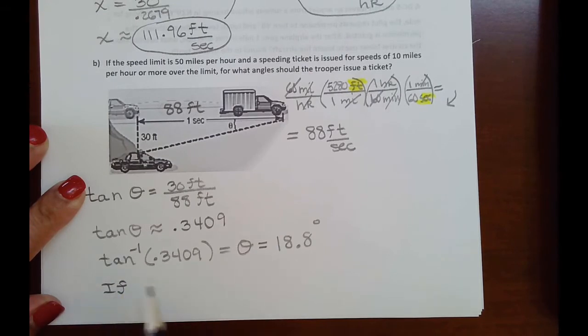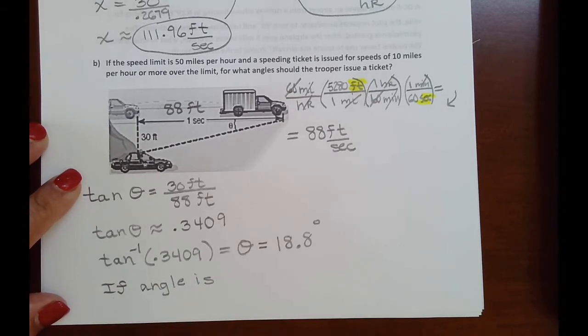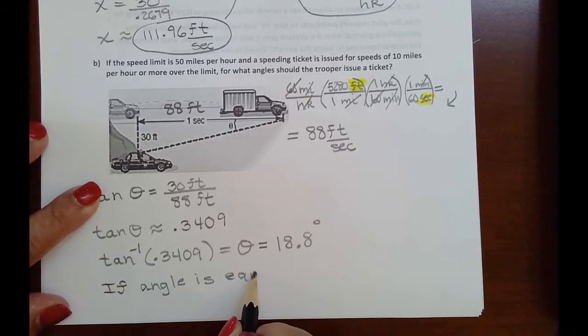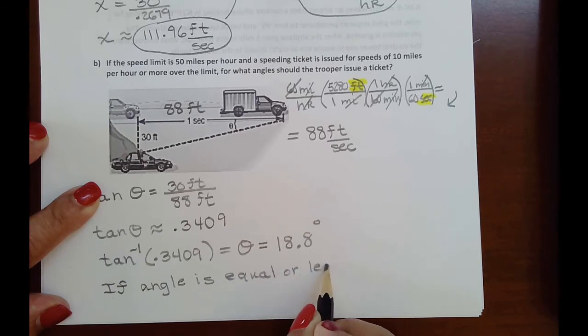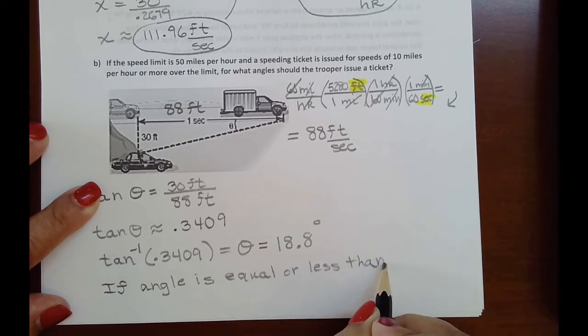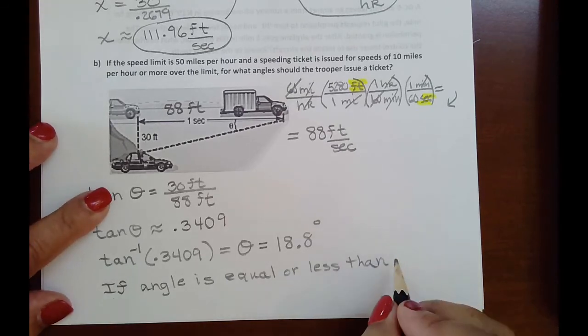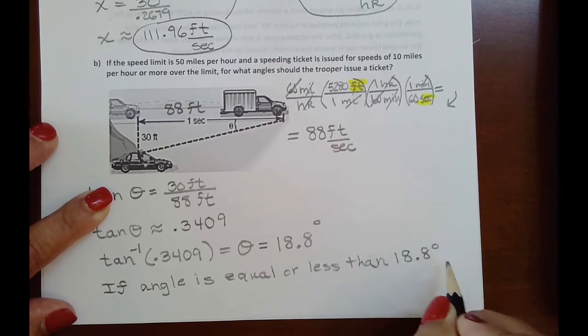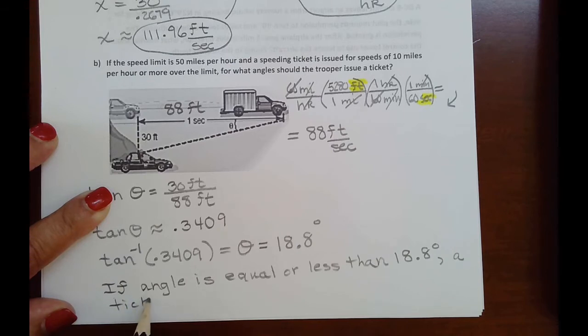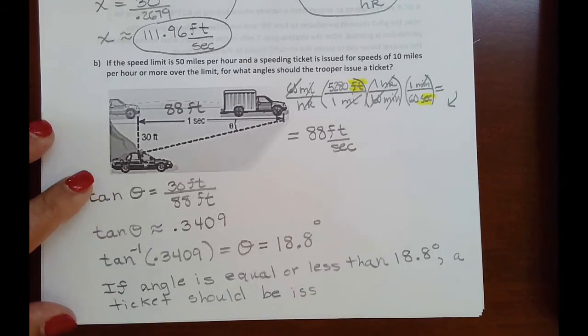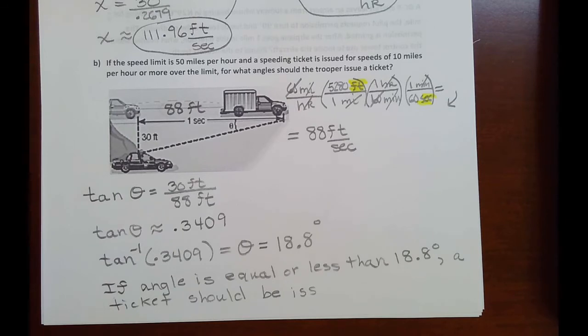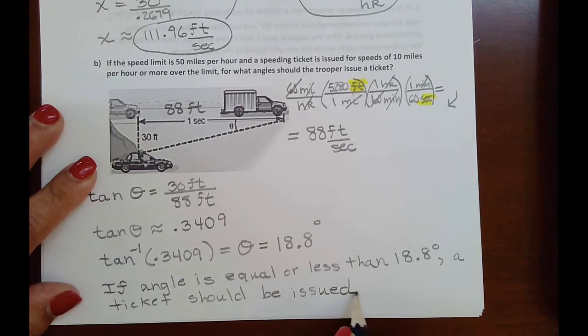So if the angle is equal or less than 18.8 degrees, a ticket should be issued.